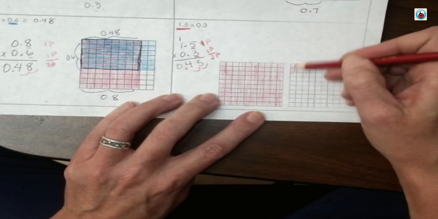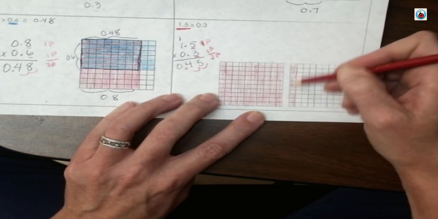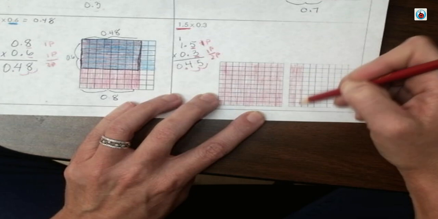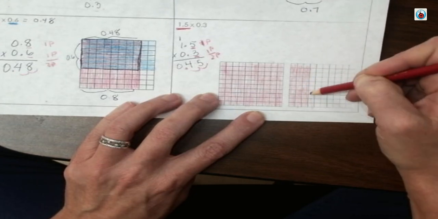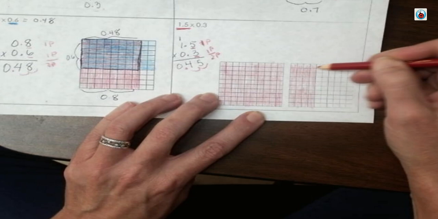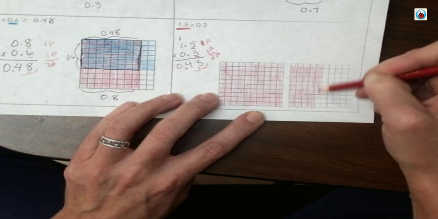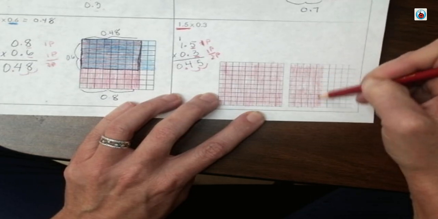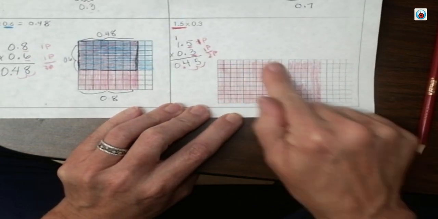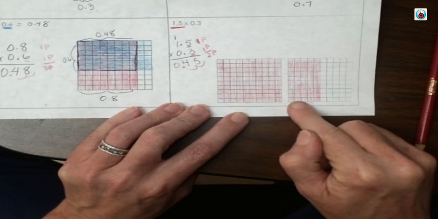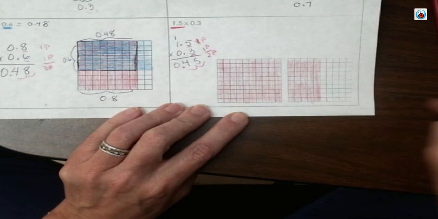And then I have to come back and do 5/10. 1, 2, 3, 4, and 5. So once you've done that, double check. Do you have one whole shaded? Yep. And you have 1, 2, 3, 4, 5/10.